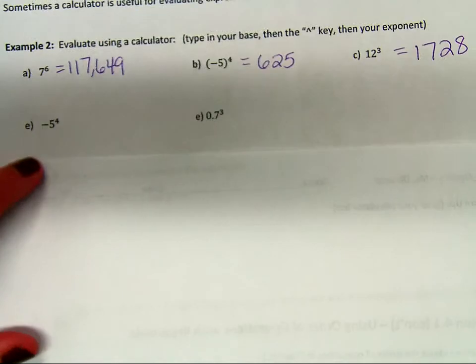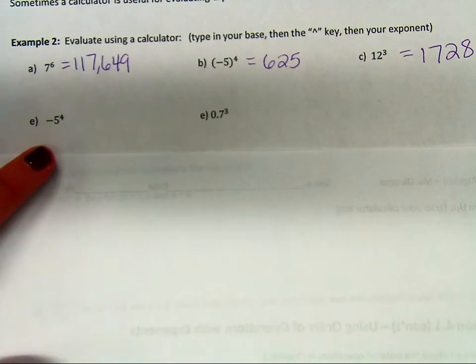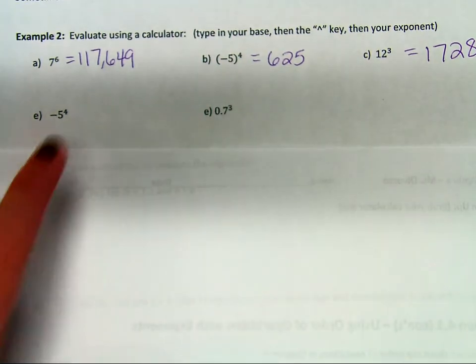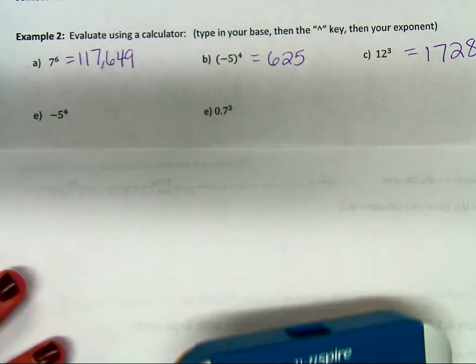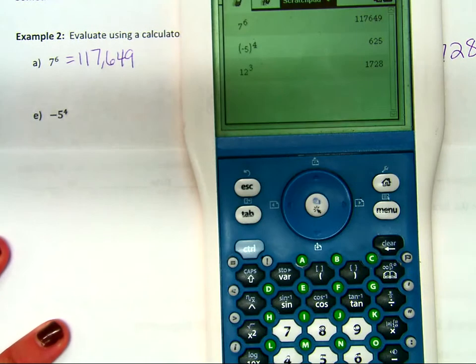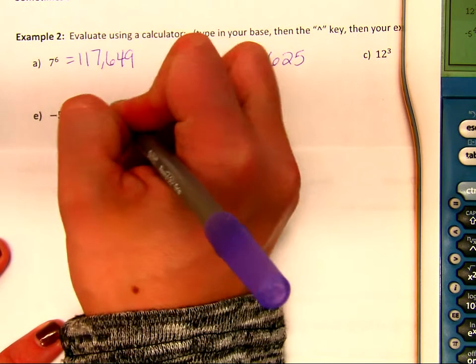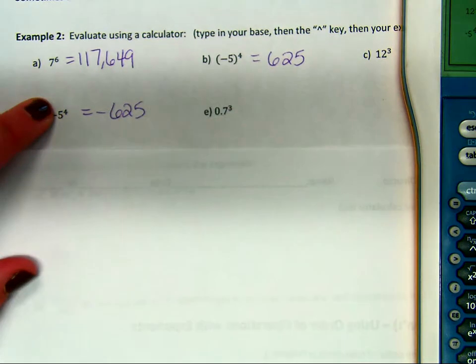Now, part E does not have parentheses. Notice it's similar to part B, but it just is the opposite of 5 to the 4th power. So when I type that in with no parentheses, I get negative 625. Because that was saying figure out 5 to the 4th and then take the opposite.